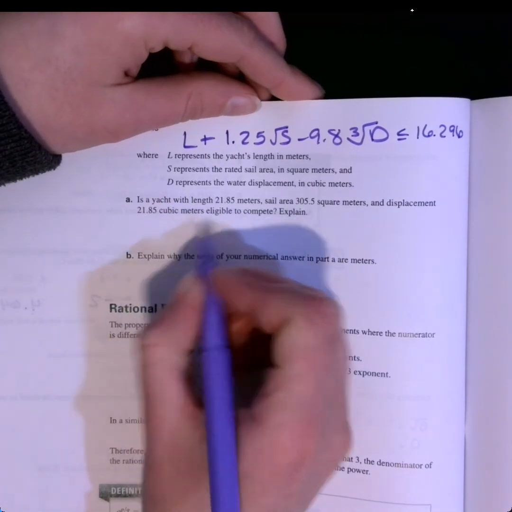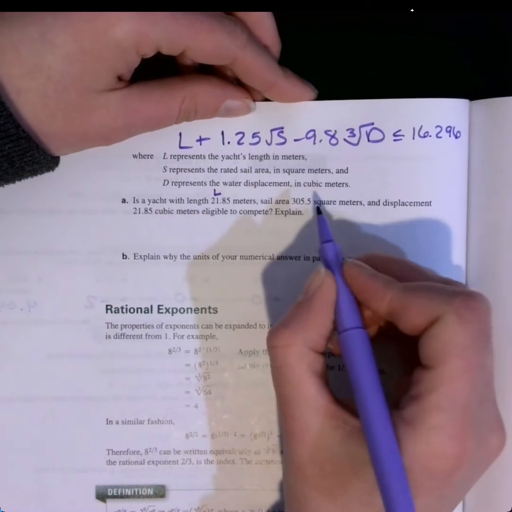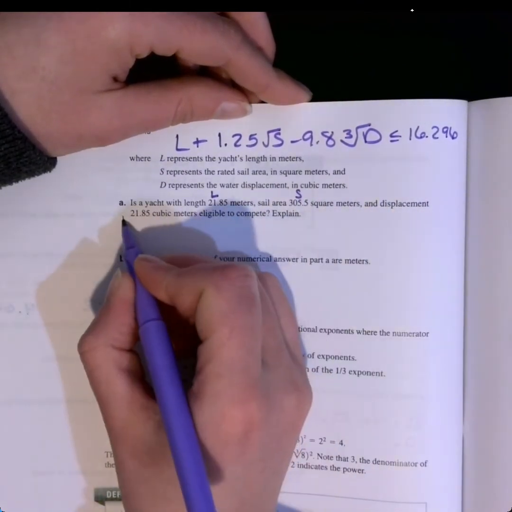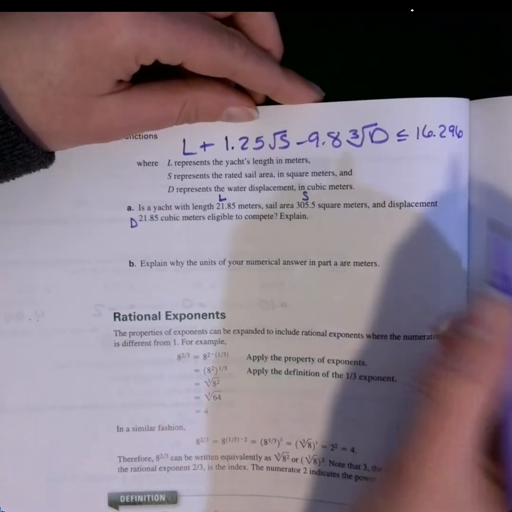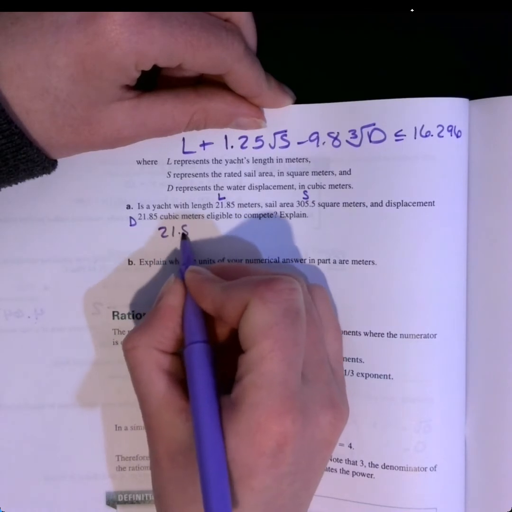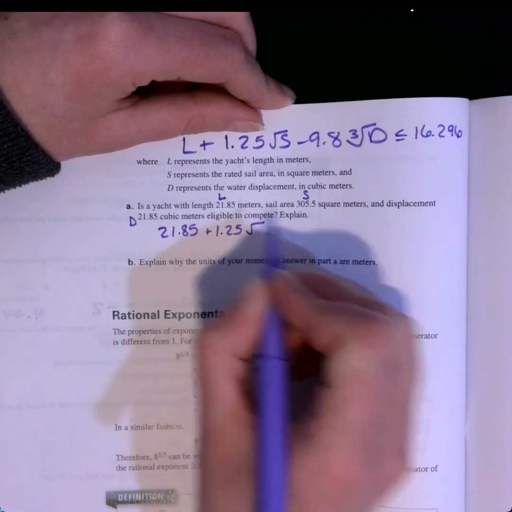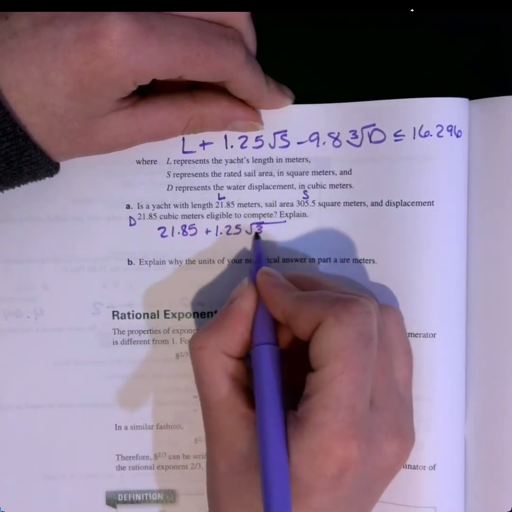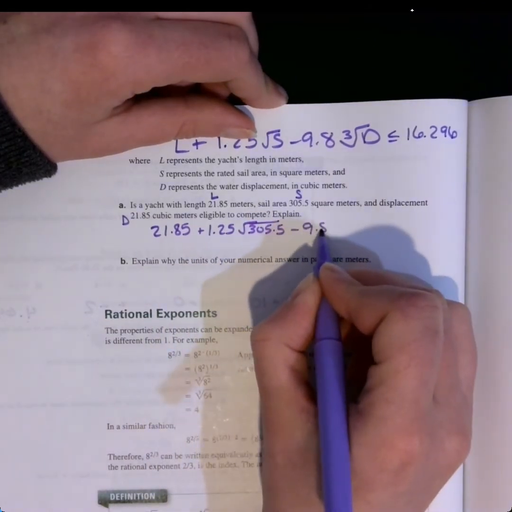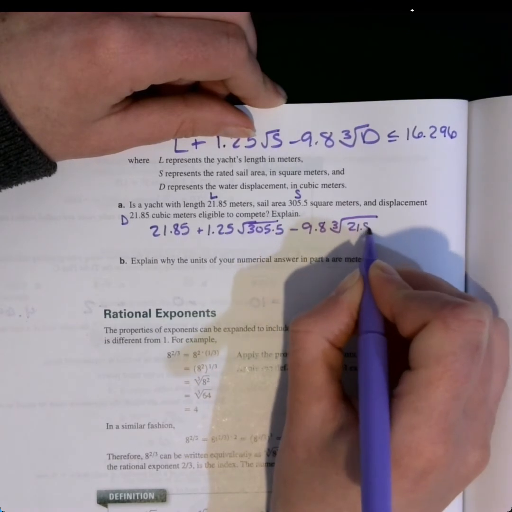So the length of the yacht, L, is our 21.85. The sail area, S, is our 305.5. And the displacement, D, is the 21.85. So we need to compute 21.85 plus 1.25 times the square root of 305.5 minus 9.8 times the cube root of 21.85.